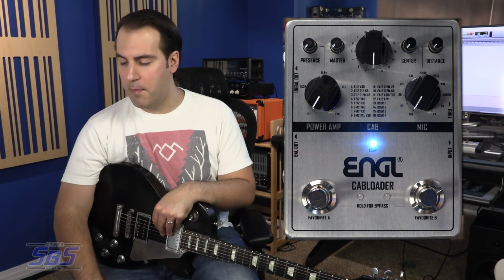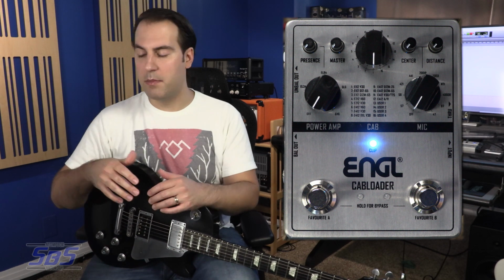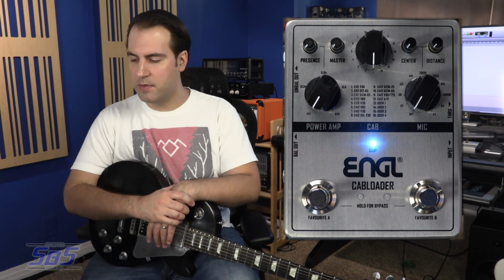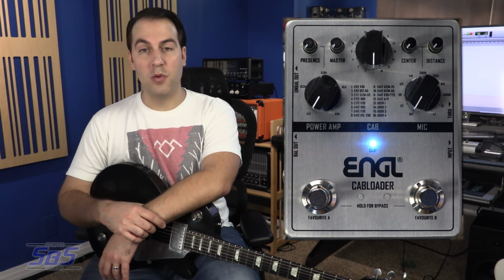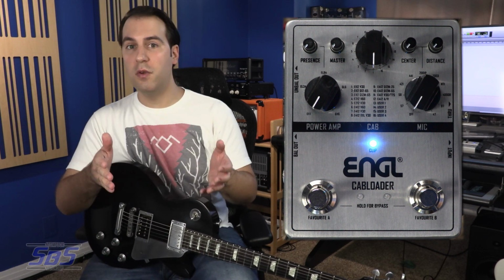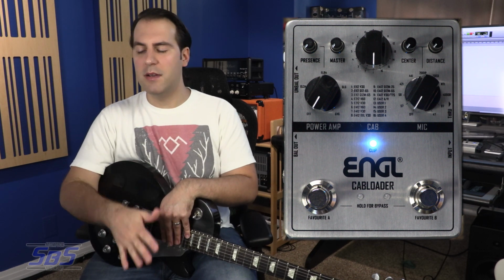Then we get to the cab portion, and this is where I believe that ENGL is going above and beyond, because they have put in 12 different cab sims of their own make, everything from 1x12 and 2x12 to oversized 4x12s with a variety of different Celestion speakers that I actually really enjoy. And not only that, they have 4 blank spots for you to be able to upload your own impulse responses to the CabLoader and host them there. We're not going to worry about that today. We just want to hear what this thing sounds like out of the box.